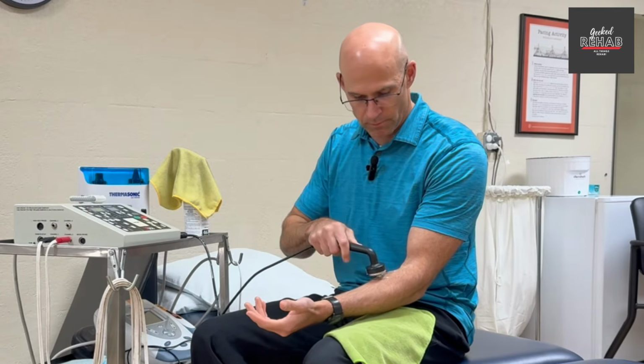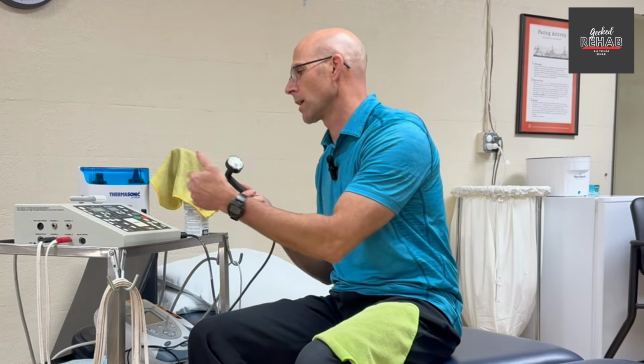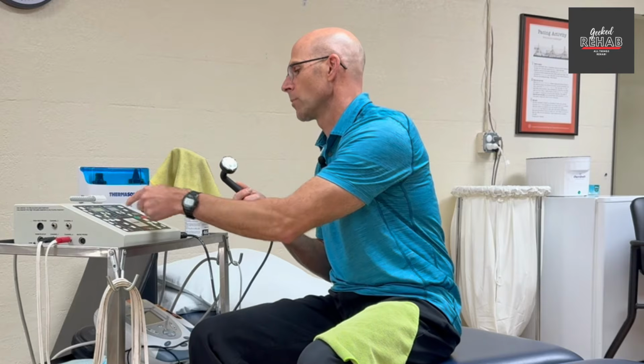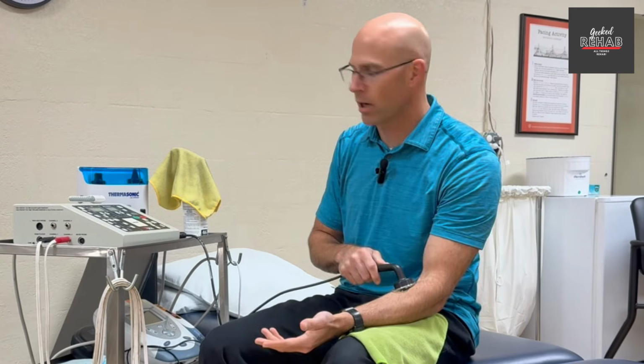I put some gel on there because you don't want to leave this out in the air, because that'll ruin it. So I'm going to turn it up a little bit, hit the setting I want, and push start. If I hold it in one place and I have it on 100%, that heat is going to accumulate in that area and it's going to start heating up the bone tissue underneath. That's not our target.